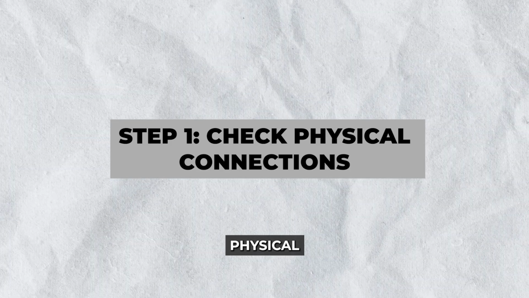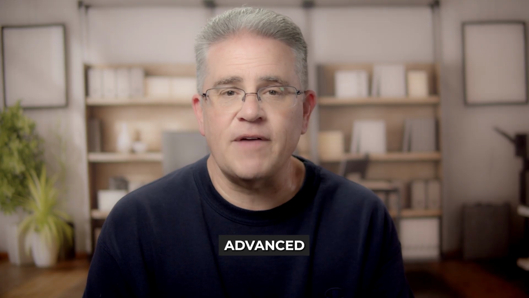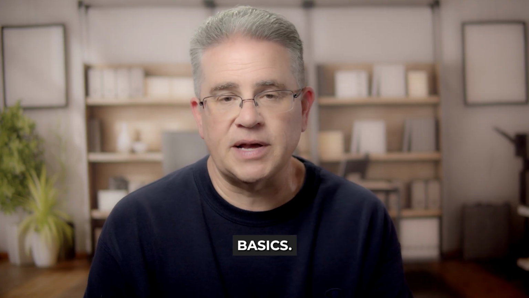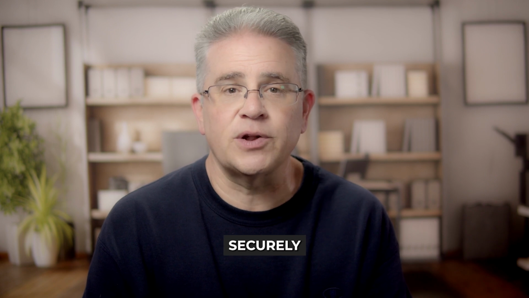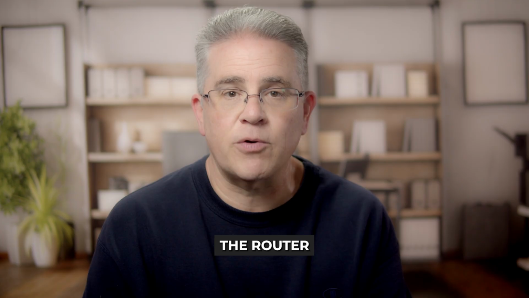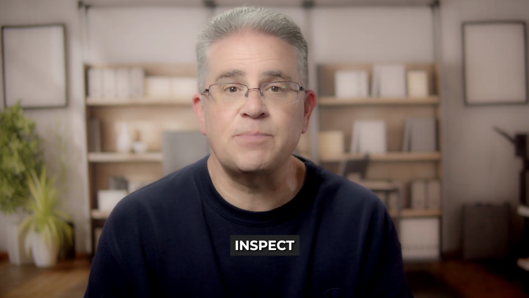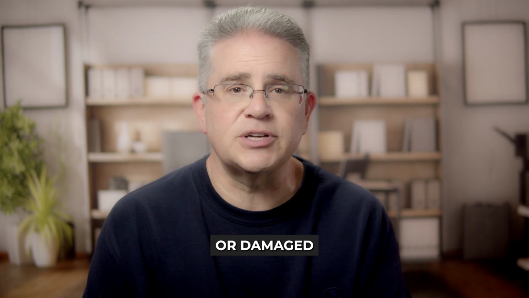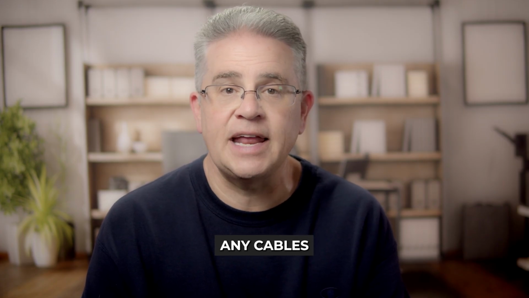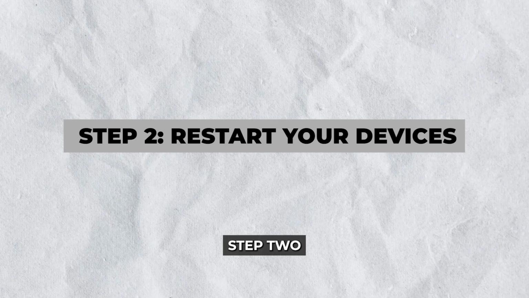Step 1. Check physical connections. Before diving into advanced troubleshooting, always start with the basics. Ensure that all cables are securely connected. Begin by checking that the power cable is properly plugged into both the router and the electrical outlet. Next, inspect the Ethernet cables connected to your modem and computer. A loose or damaged cable can often be the root cause of connectivity issues, so consider replacing any cables that appear worn or damaged.